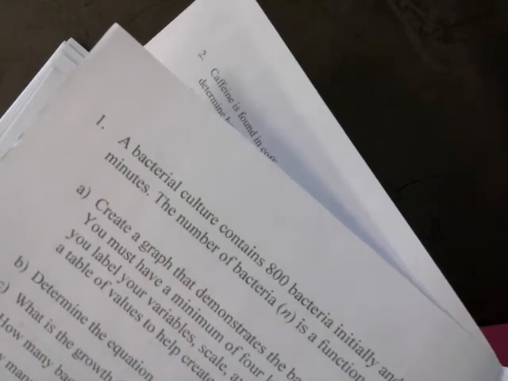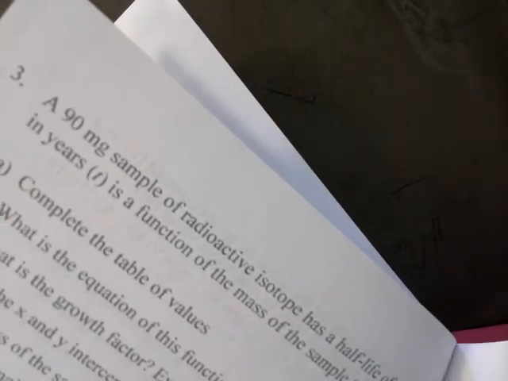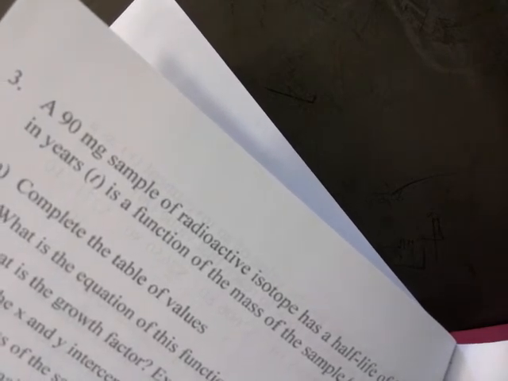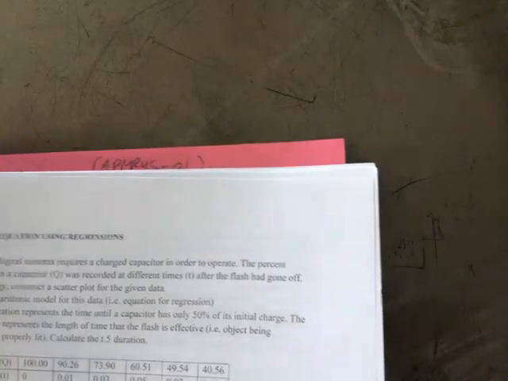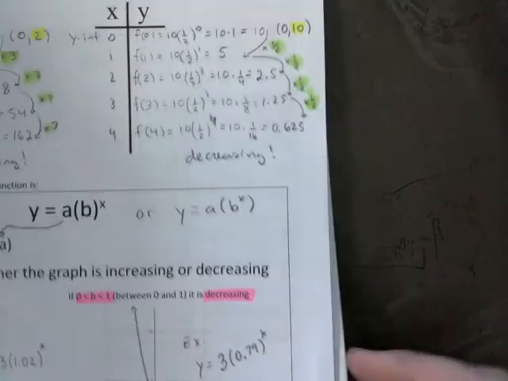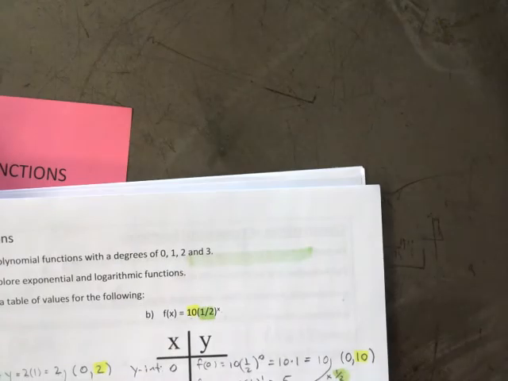So if you want it mixed up, you've got to use that handout that I gave you. Okay. So thank you guys.